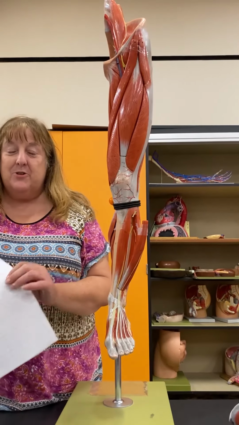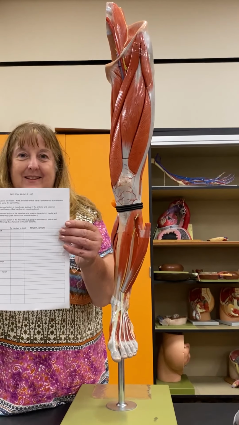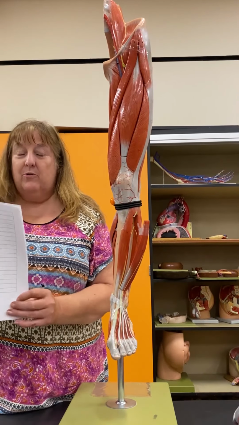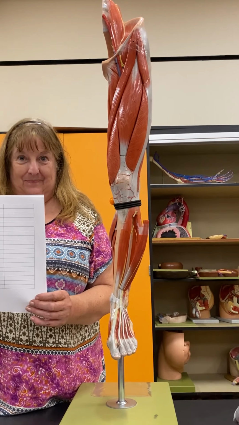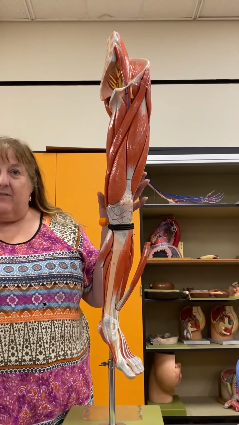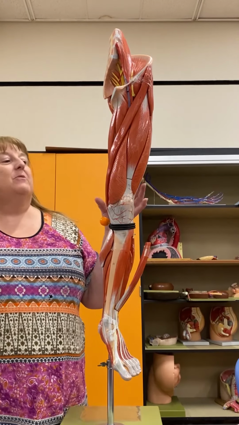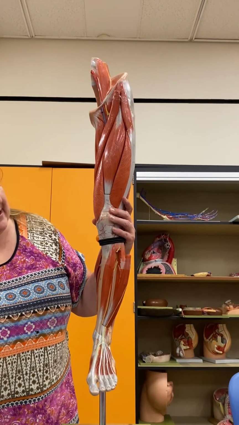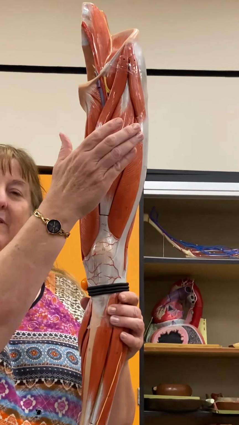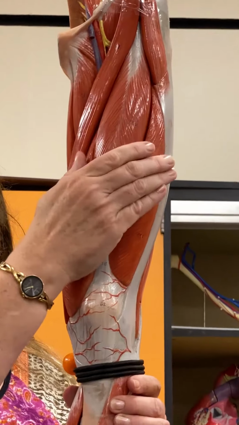So the first thing you want to do is get your skeletal muscle list and turn to page 3, the last page, which goes over the muscles of the lower limb. So we're going to start learning the muscles in the regions of the leg, which helps to make it a little easier to learn. So let's start by looking at the muscles of the anterior thigh.